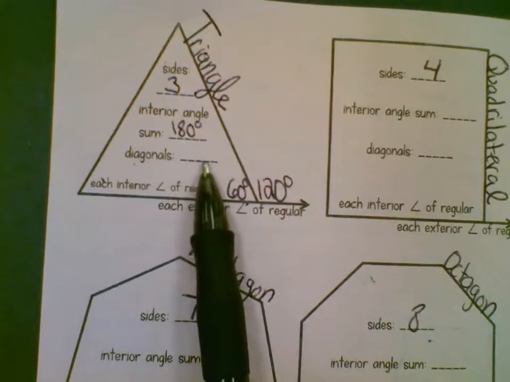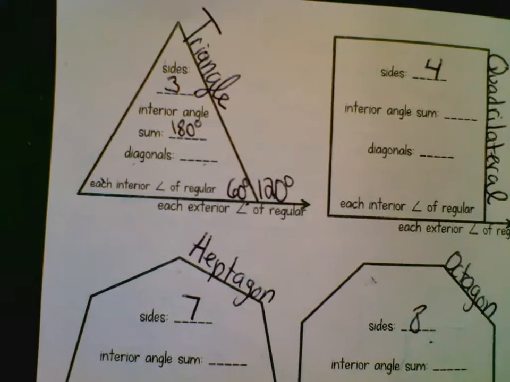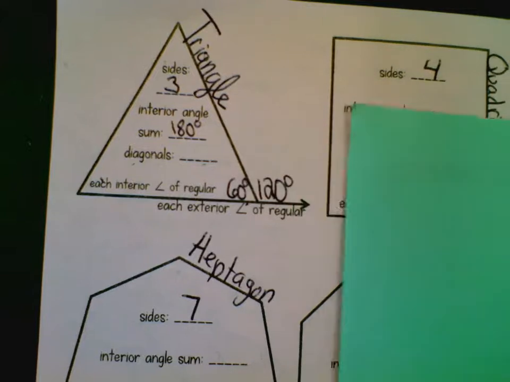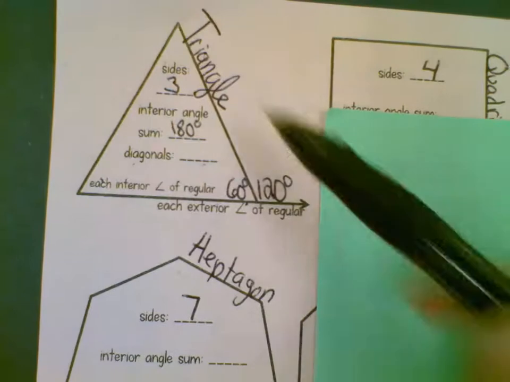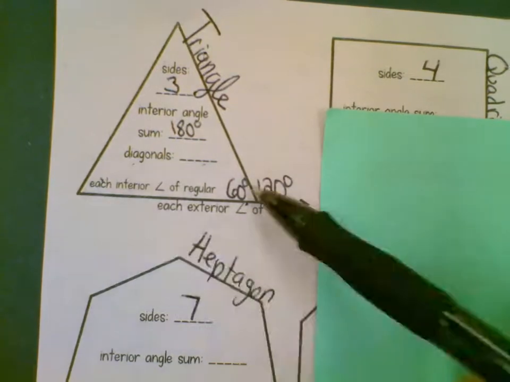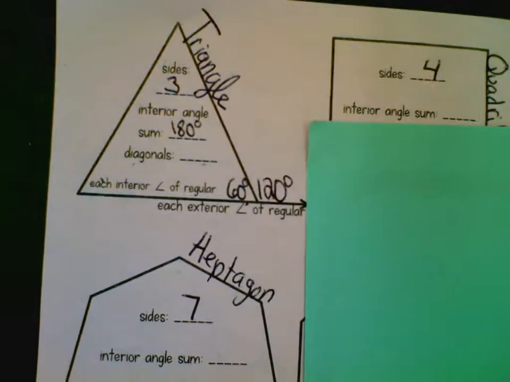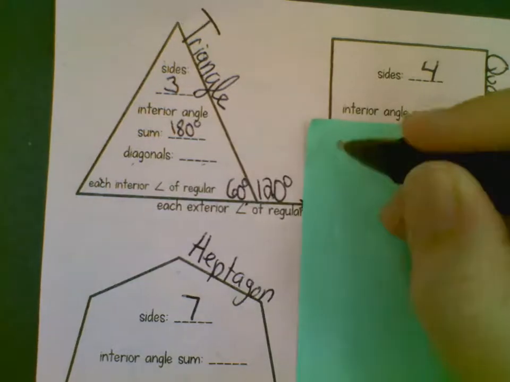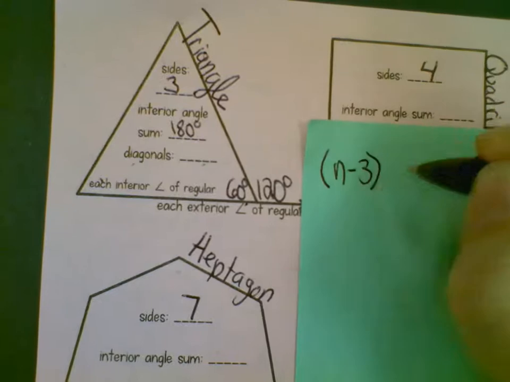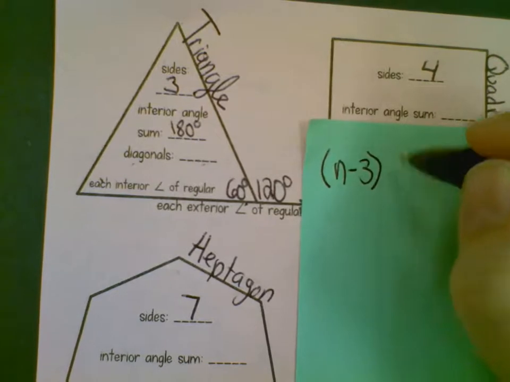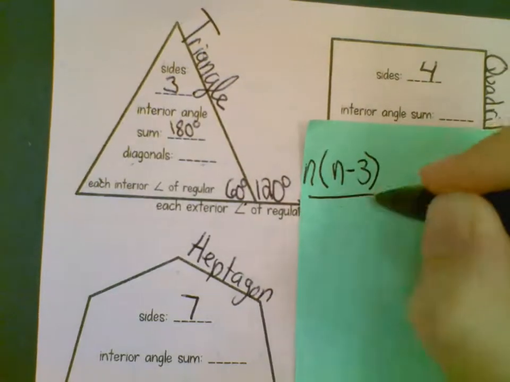Okay, so our last one is our number of diagonals. So I'm going to show you how to use the formula with this one, but if you think about it, connecting our non-adjacent vertices, all of the vertices are adjacent, so it can't be done. But let's try the formula anyways to see what happens. So the formula says n times n minus 3 over 2.